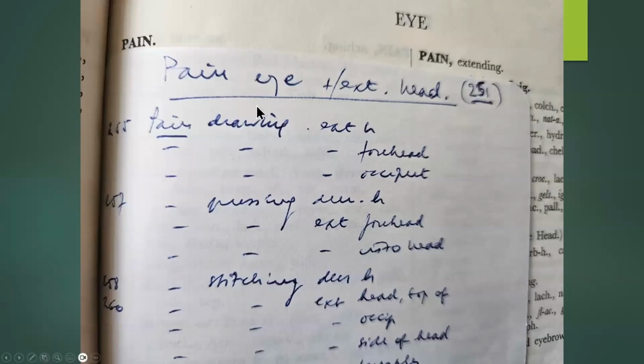And under drawing, there is another rubric, also extending to the forehead, to the occiput. And under pressing, there's another rubric with other remedies, etc. So we made those lists. And my colleagues who were with me, who started homeopathy in the late 70s, we all did this. We had all these little papers saying, oh, remember this rubric, and maybe you need to look at another remedy there, etc., etc.